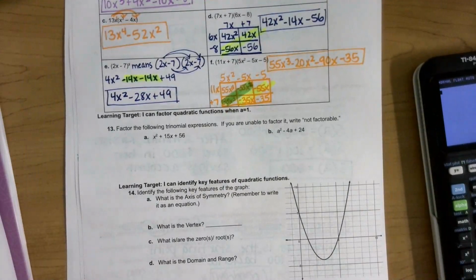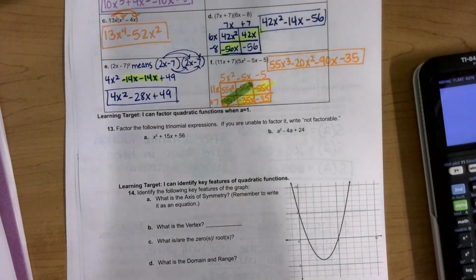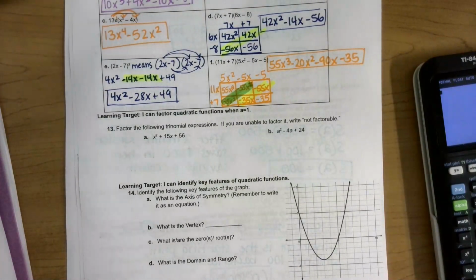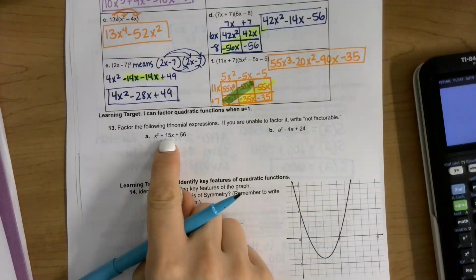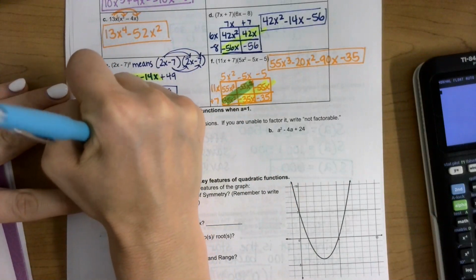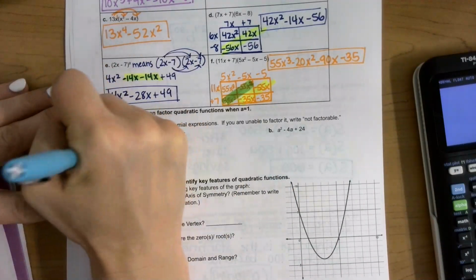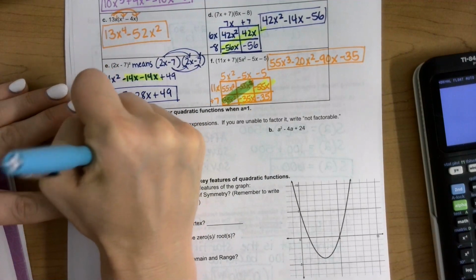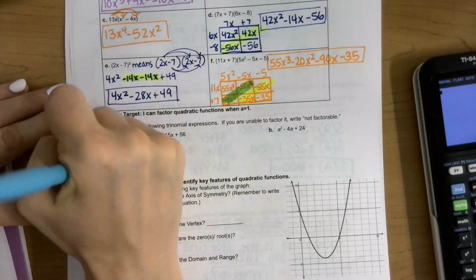All right, 13, learning target: I can factor quadratic functions when a equals 1. So for this one, when a equals 1, we want to find factors of C that add up to B, or the sum of B. So let's write that off to the side. Factors of C that have a sum, or add to B.